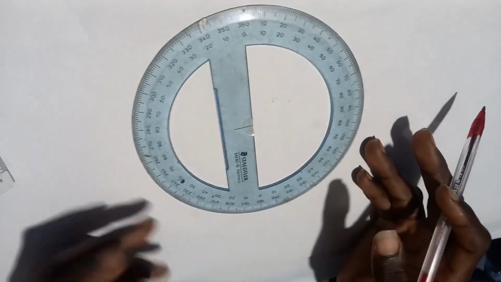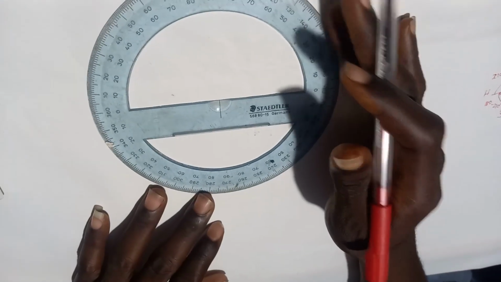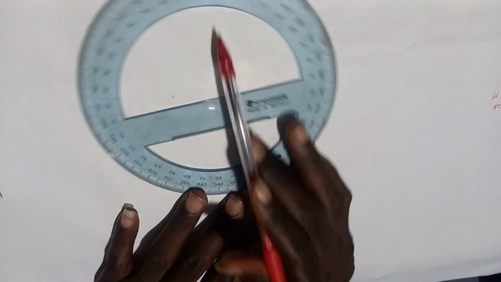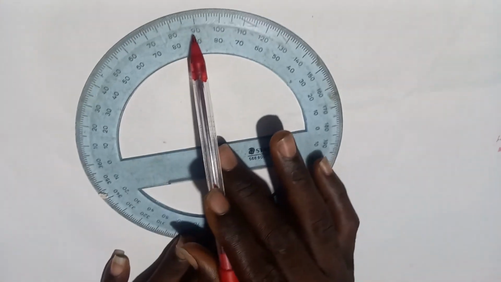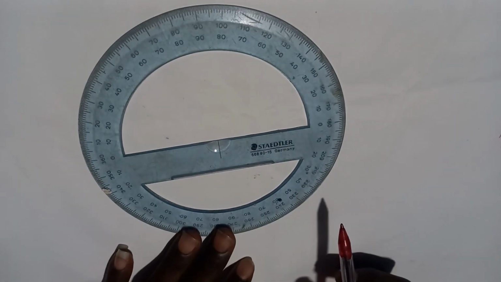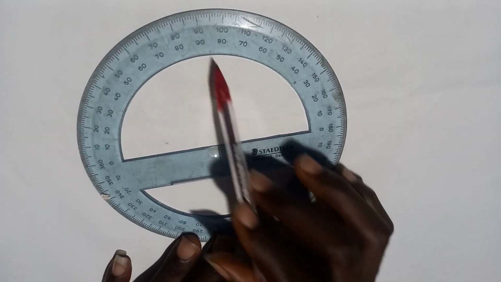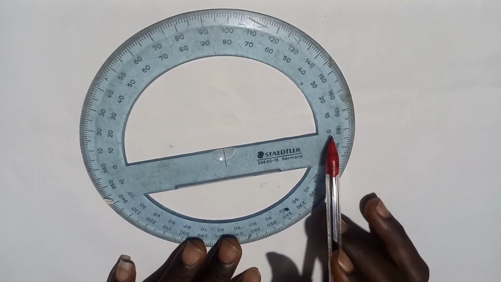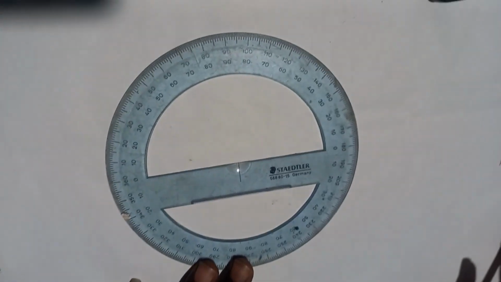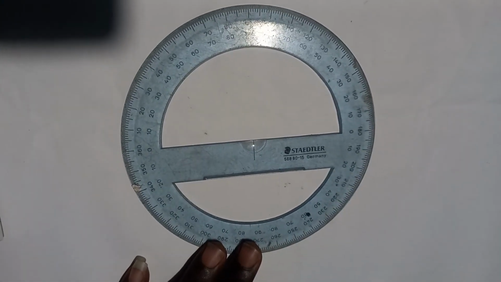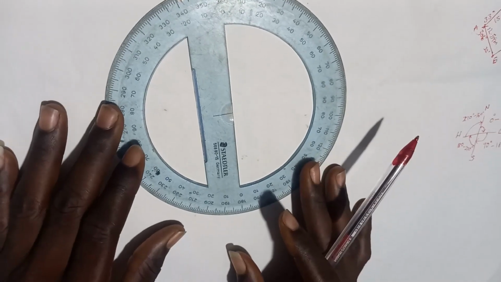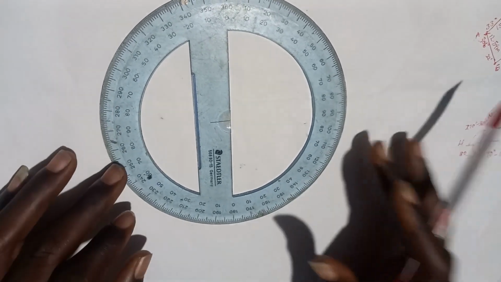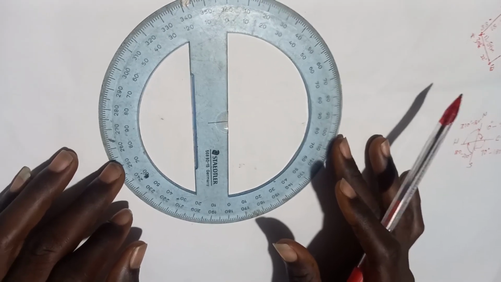Now you have to take note of how you place your protractor. For example, if I place this protractor here, looking at this place you can see this is 90 degrees, which is very wrong. Moving this here, this is 0 degrees, which is not supposed to be. From where I just drew here, you can see it's very wrong. So I have to correct that in order for us to get a good result.